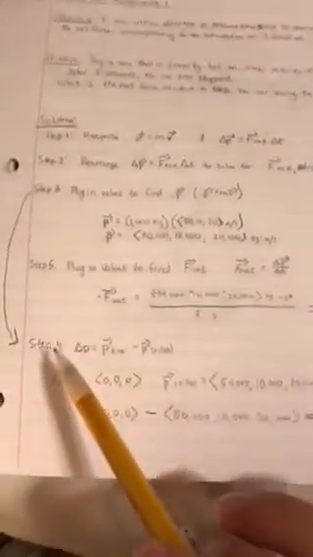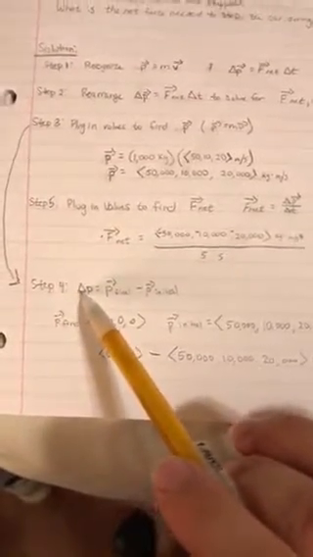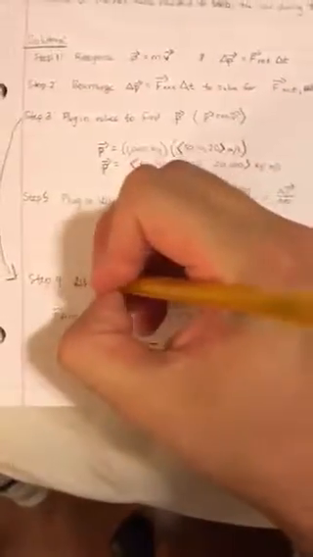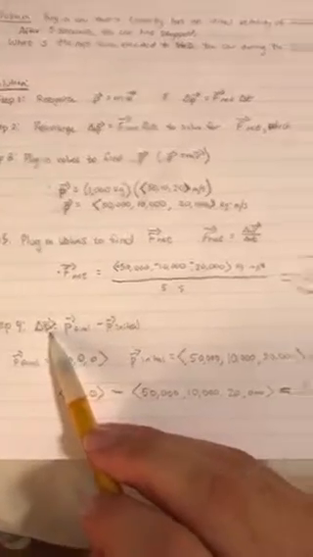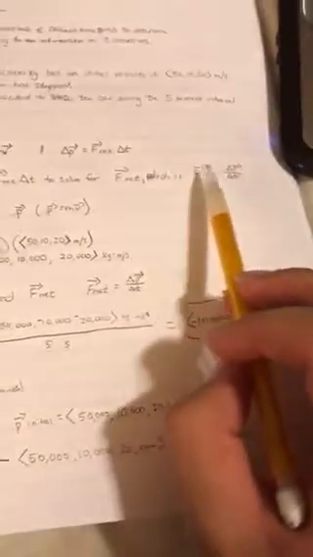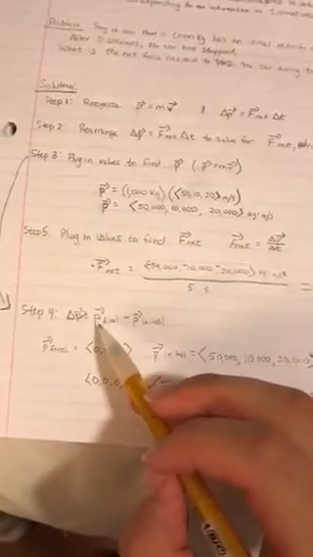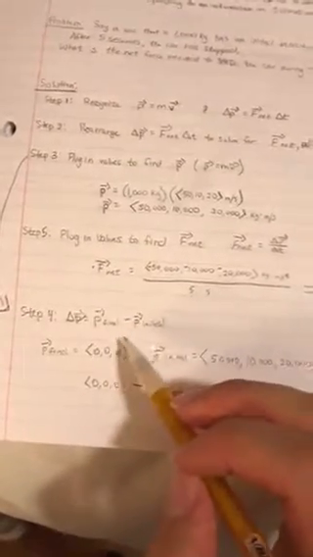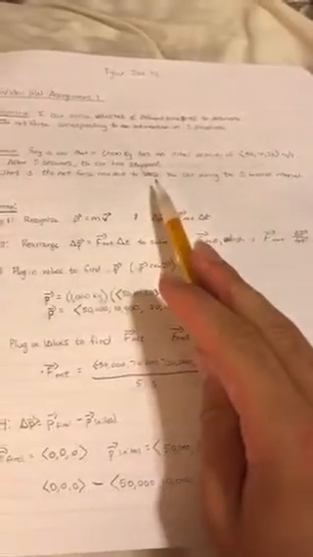Continuing on to step 4 here. In step 4, we got to find the change in the momentum vector here, so that we can plug in our final values to ultimately get this equation to find the net force vector. So the change in the momentum vector is equal to the final momentum vector minus the initial momentum vector. So obviously the final momentum vector is 0, 0, 0, since the car has come to a stop during the 5-second interval.